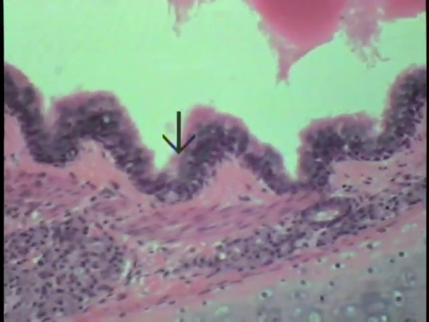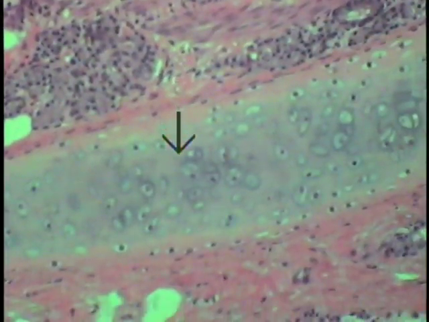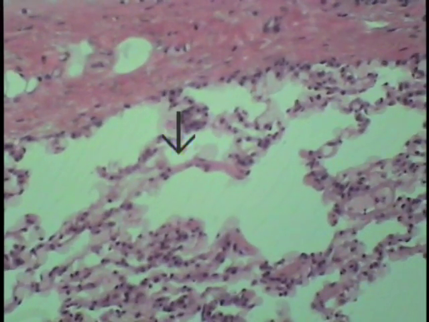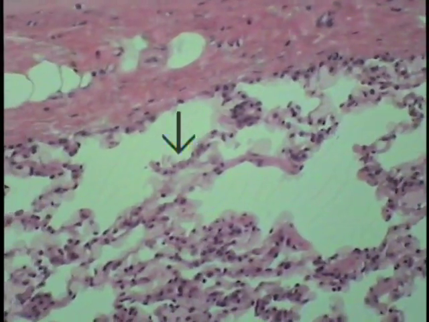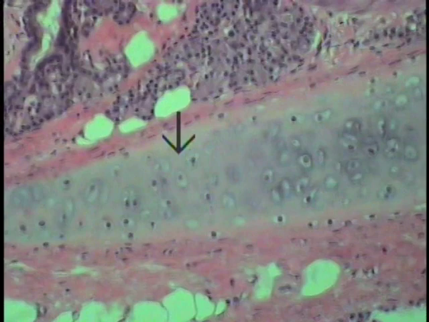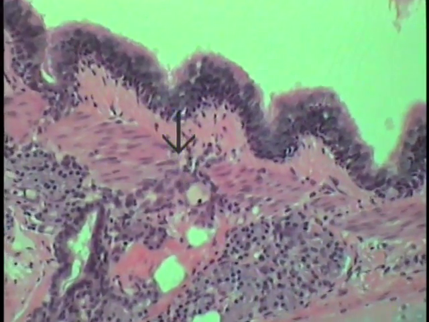And then finally, if we go to outside of this particular structure, you should run into typical alveoli and other elements of the lung as shown here. So you know you're dealing with an intrapulmonary bronchus.